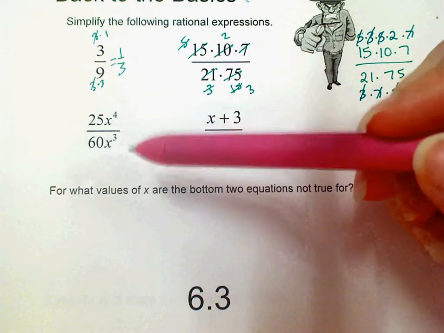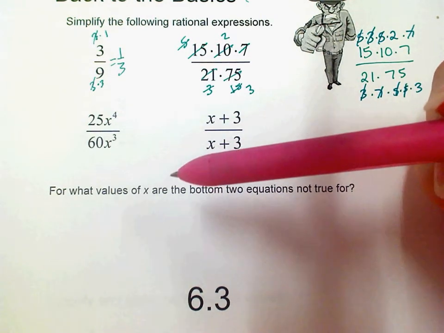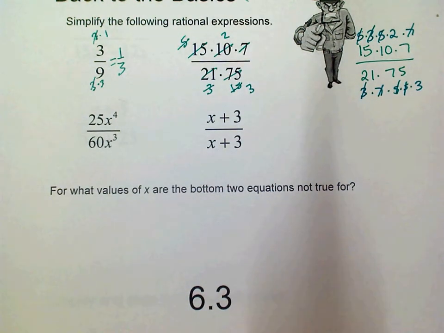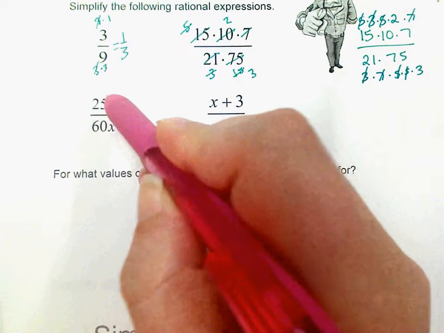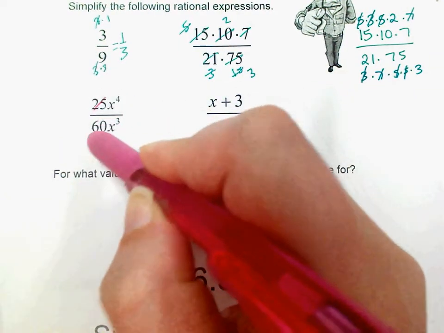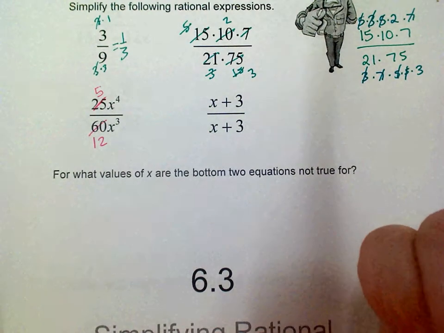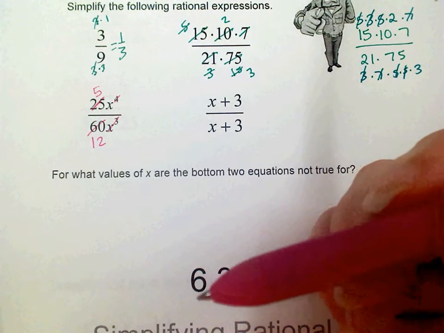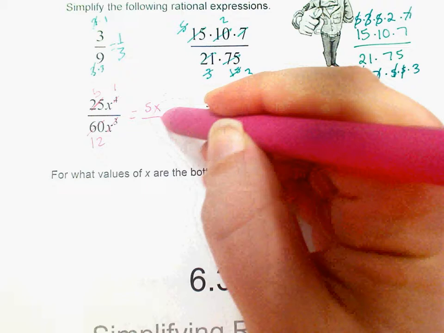Alright, so guys, simplify 25x to the 4th over 60x cubed. What are you going to do? 25 is 5 times 5, and 60 is 5 times what? So we're left with 5/12. What about the x's? We're good. We subtract the powers, 4 minus 3, or we just say we're left with 1 on the top, right? So this is 5x divided by 12.